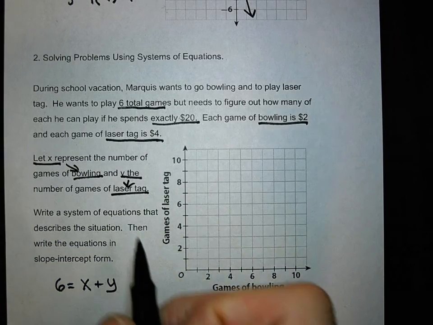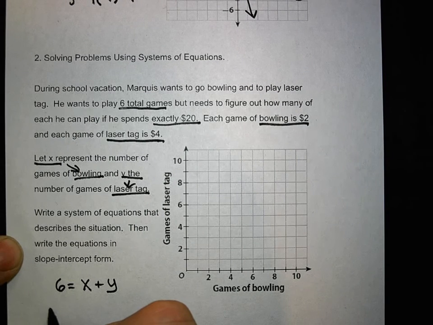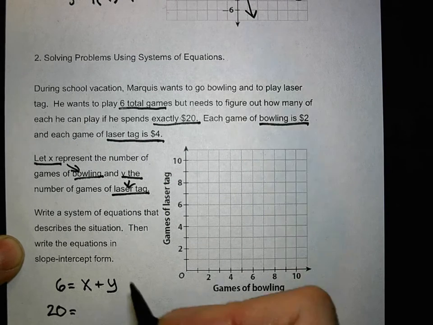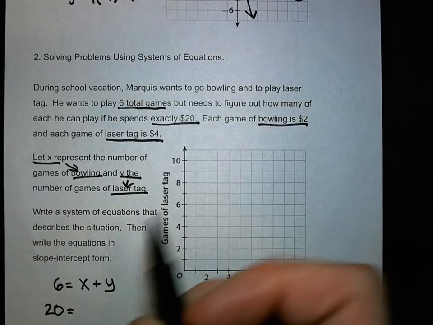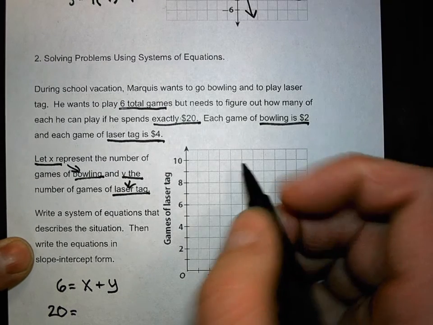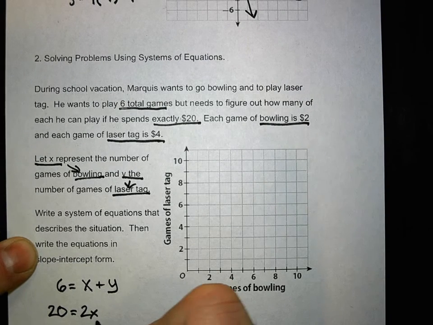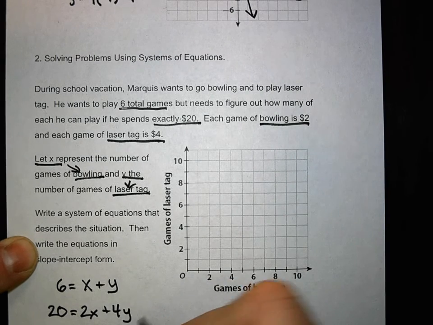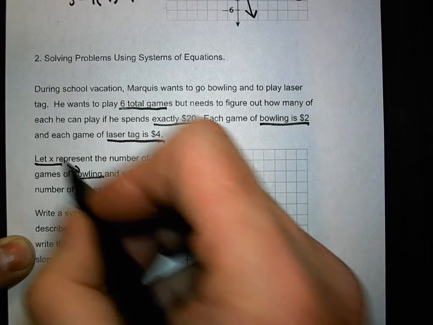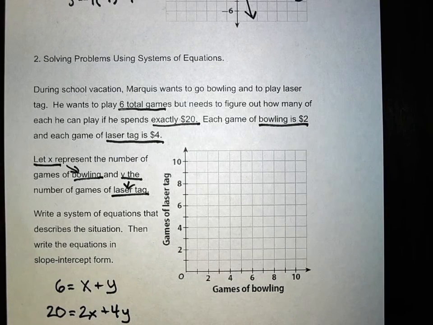Good. Now let's talk about the money. How much money? $20, and that equals the cost of the number of bowling games we do, plus the cost of the number of games of laser tag we do, right? So how much does bowling cost? 2. So 2x, the number of games of bowling, plus how much does each laser tag game cost? Plus 4y. Remember, laser tag is y, bowling is x. I've got 2 equations, right?